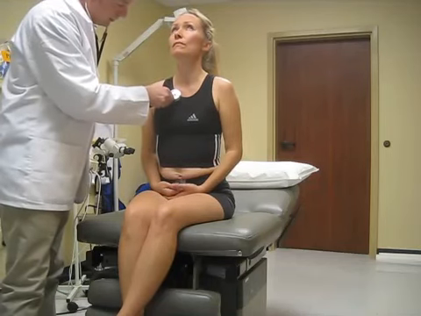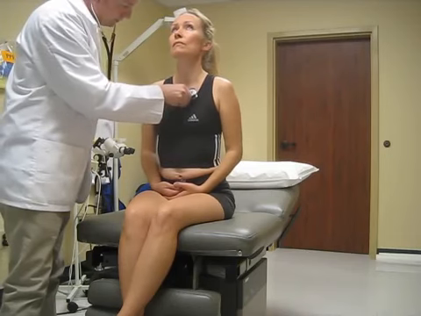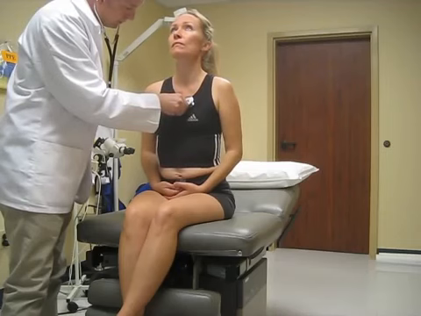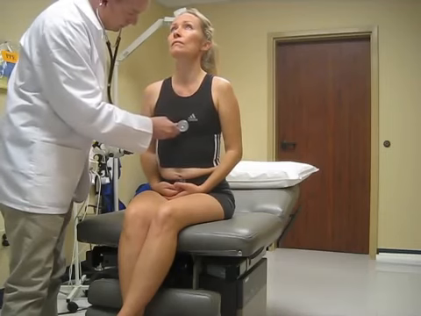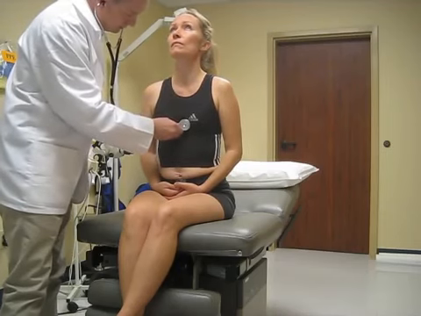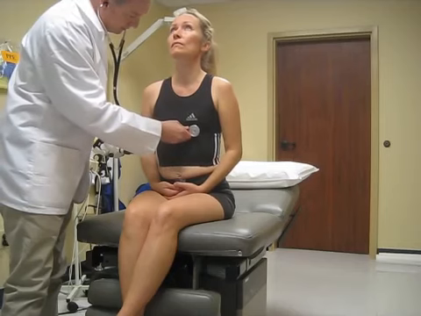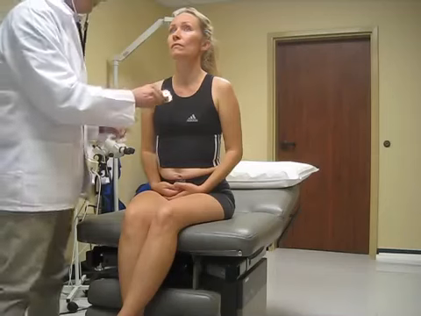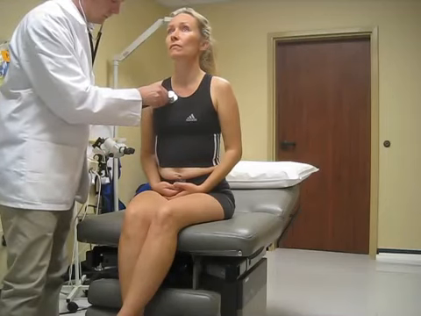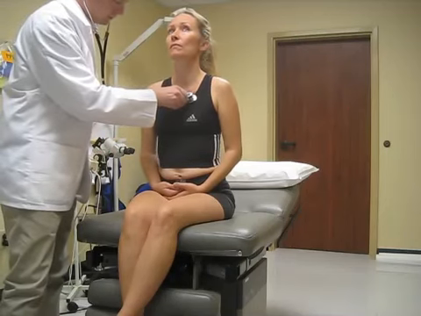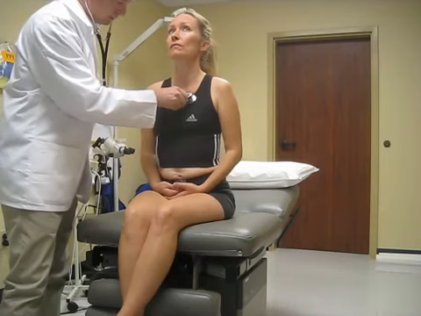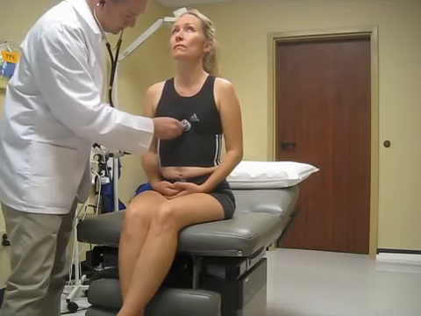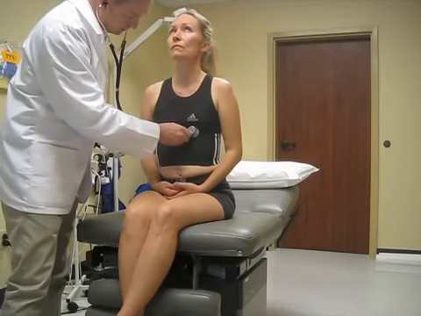This is the aortic, pulmonic, Erb's point, tricuspid, and mitral. I'm going to switch over to the diaphragm, aortic, pulmonic, Erb's point, tricuspid, and mitral.